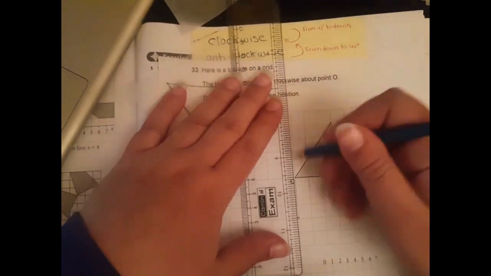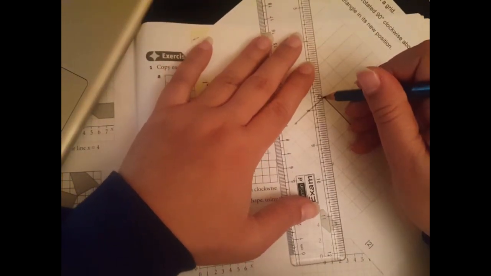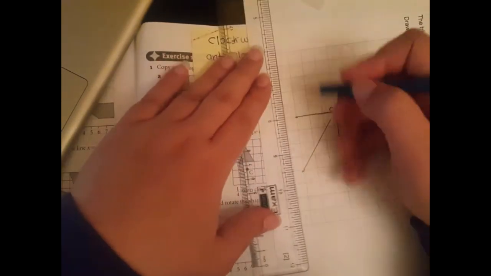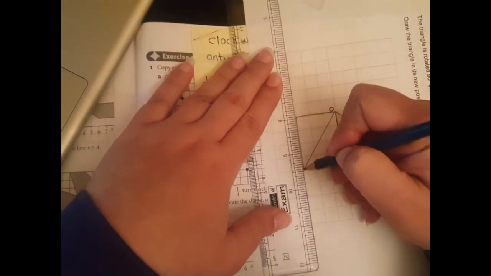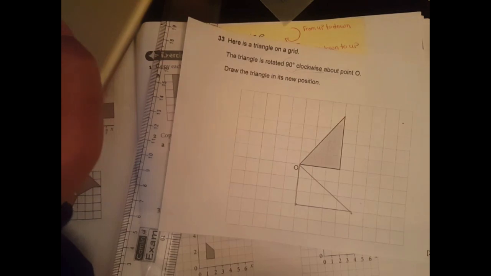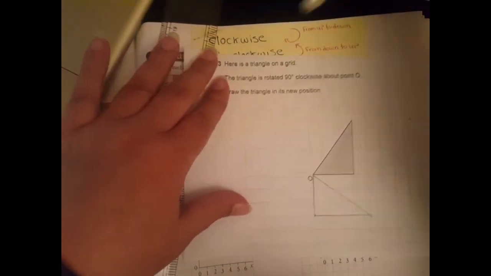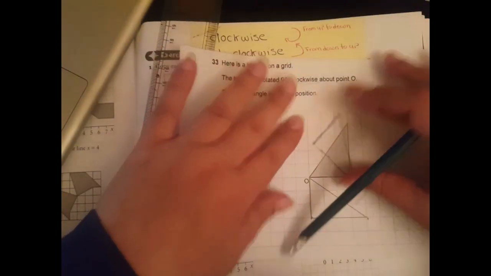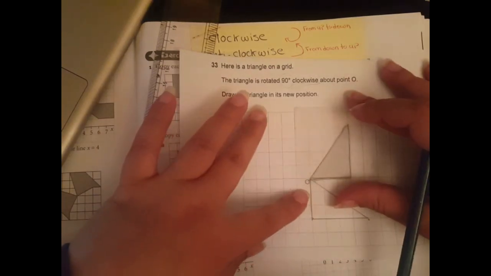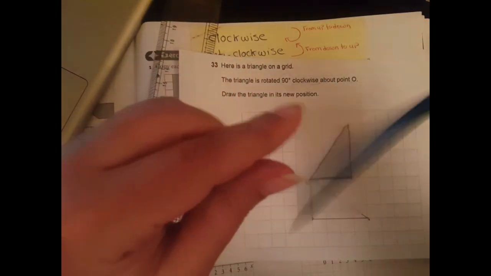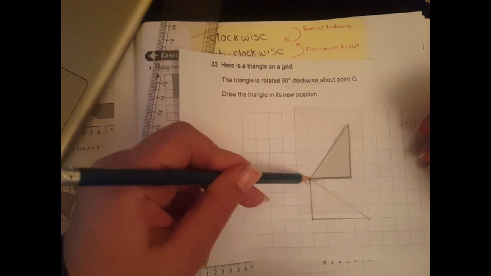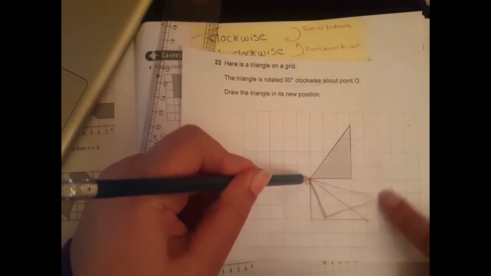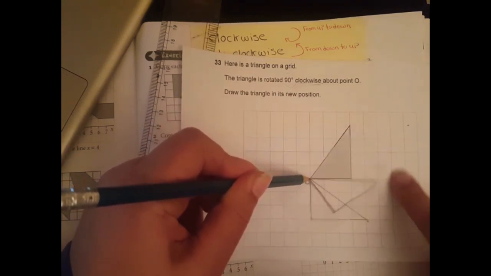Then you have to draw it using a ruler, because it's very important to be accurate in drawing. And here is my shape after I rotated it 90 degrees clockwise. Again, look here, I fixed my point and moved it 90 degrees clockwise.